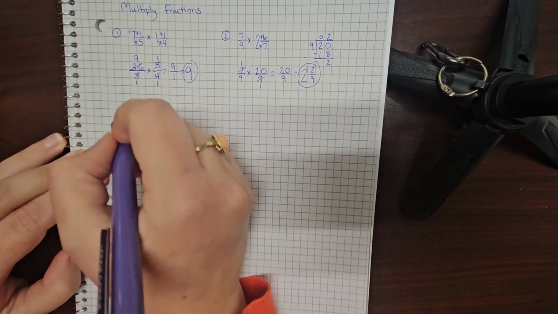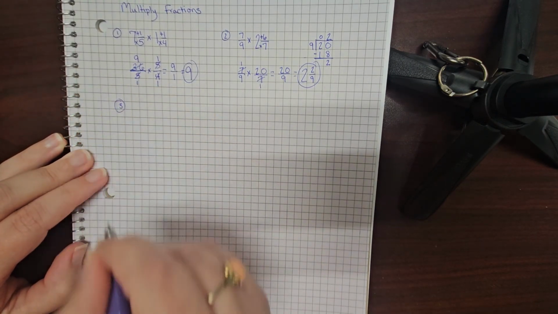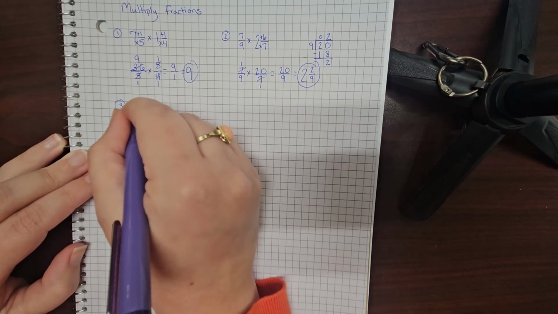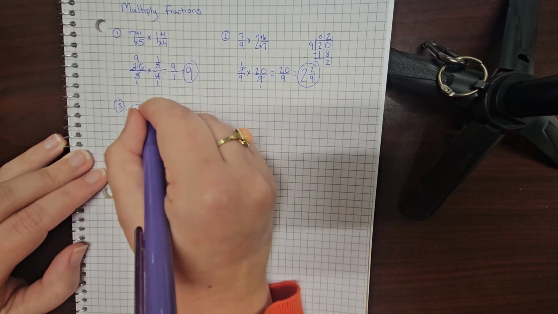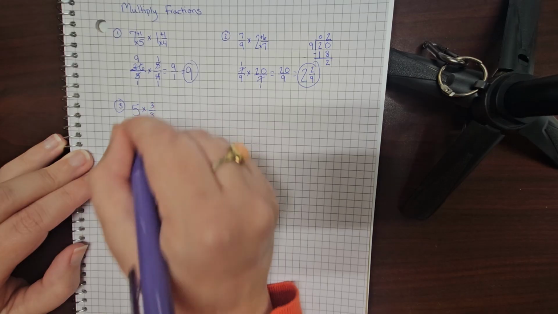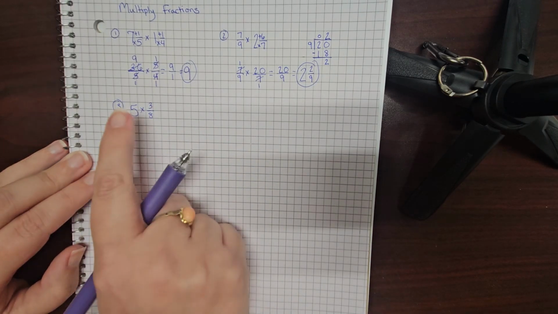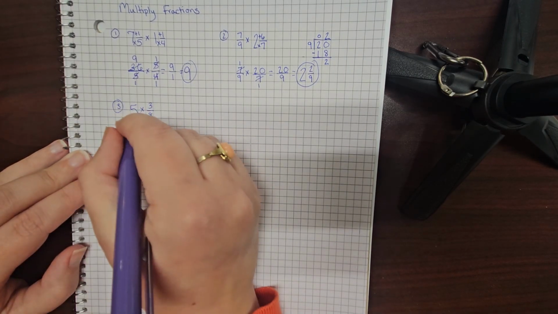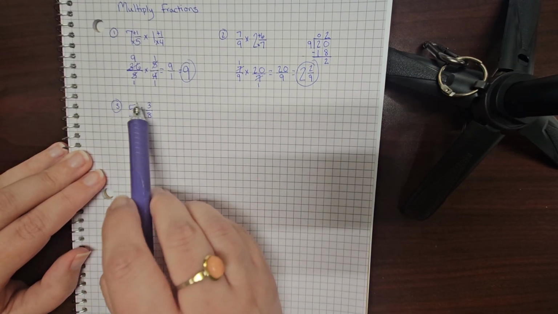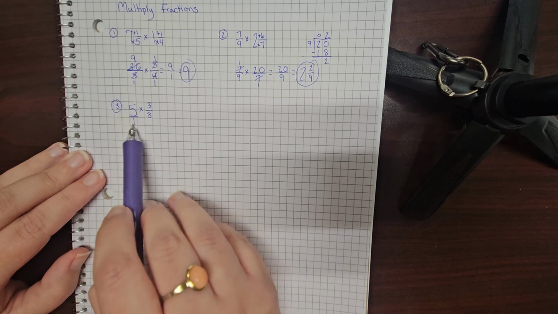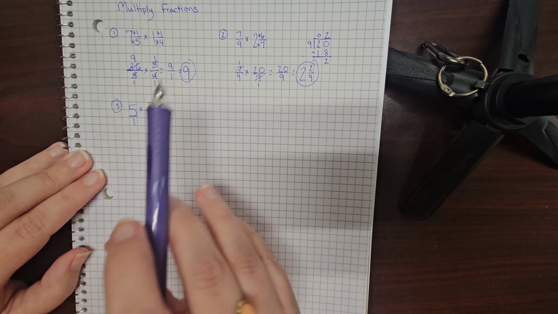Number 3 says 5 times 3/8. Something to remember about whole numbers is that they all have an invisible 1 underneath them. Okay, so now I've made this into an improper fraction just by putting it on top of 1.